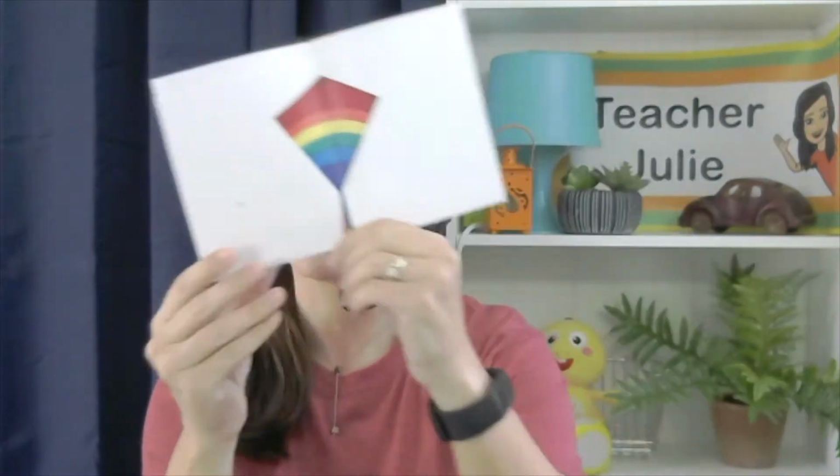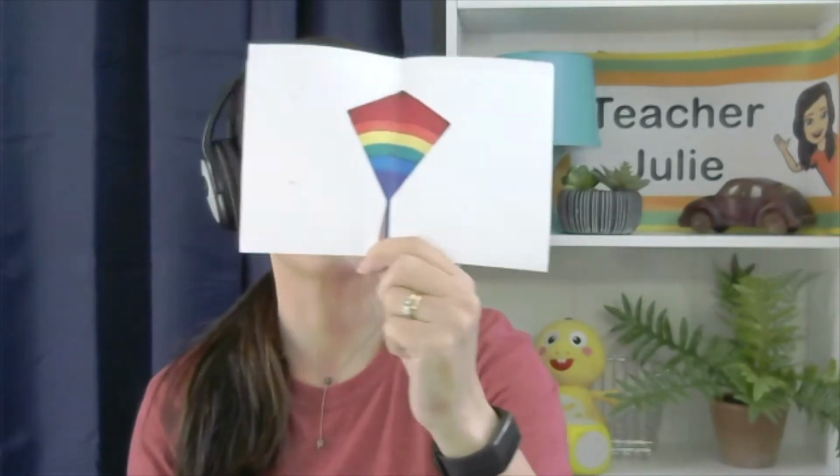Sentences. Underline the sentence. I fly my kite. You're breaking that sentence down into each word, specifically saying and pronouncing each word carefully so they can repeat and model your pronunciation. Do this several times.